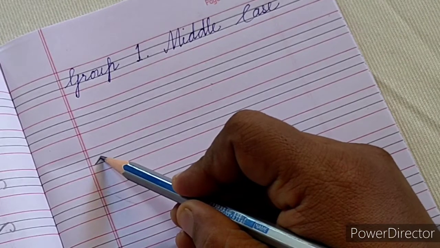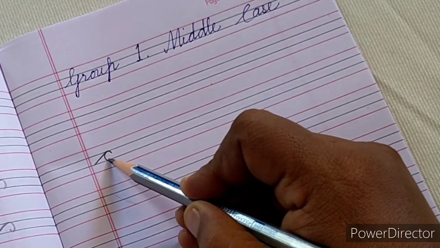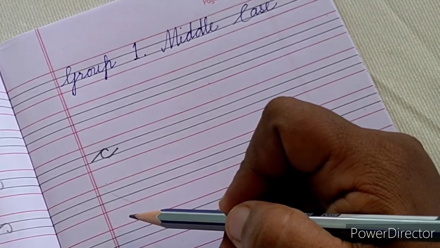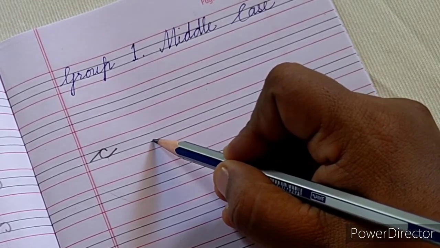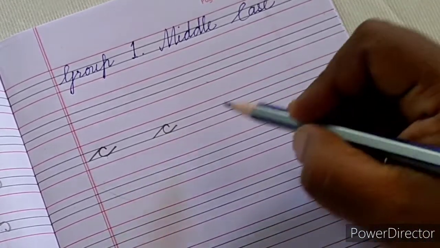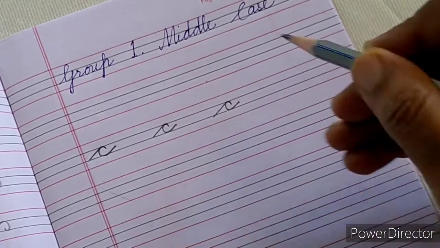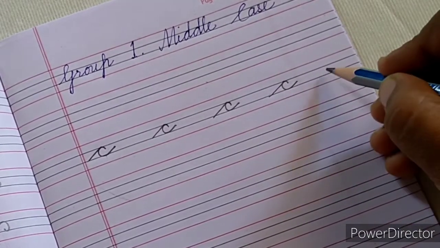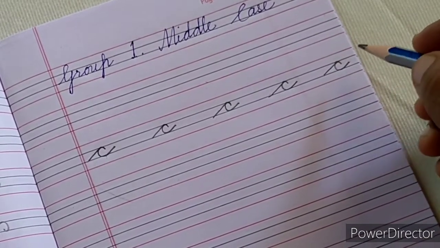Okay, start with a slant line, then right open curve, and again a slant line. Look at this. This is letter C. This is the way you write letter C. Now follow again: slant line, right open curve, and slant line. In this way you need to write the letter C in between the black lines.